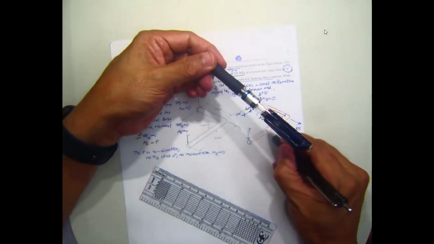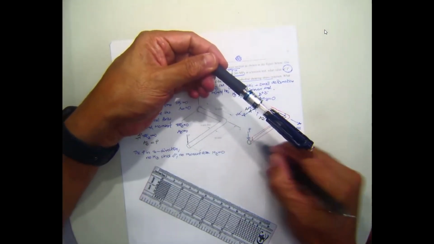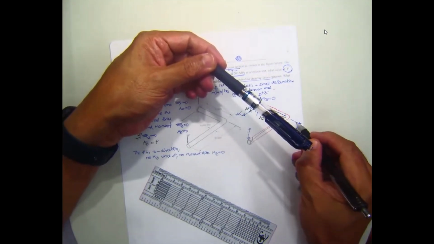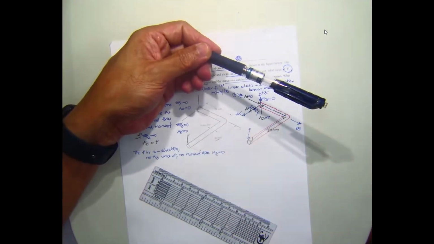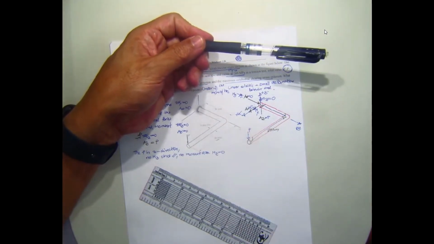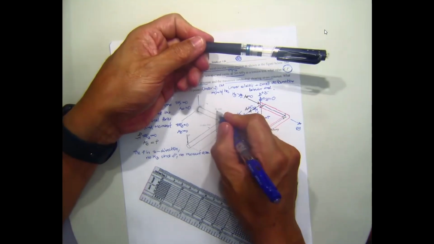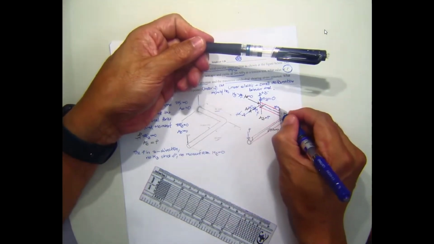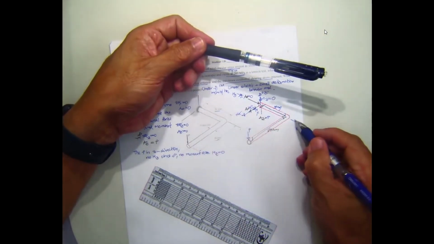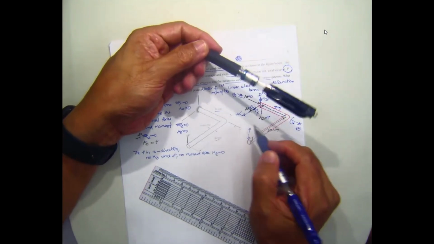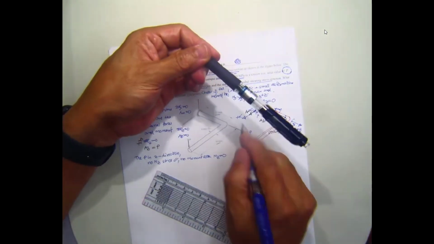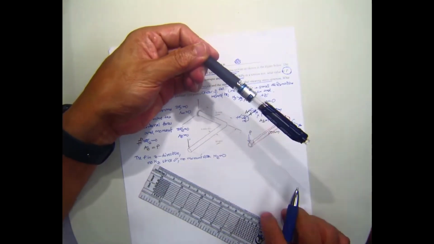This is the required moment arm over here. This is going to be about Y. This is going to be 80 millimeter. Okay, and how about this one? This is going to be 50 millimeter. 80 millimeter will be about this axis, and 50 millimeter is going to be rotated about this axis.